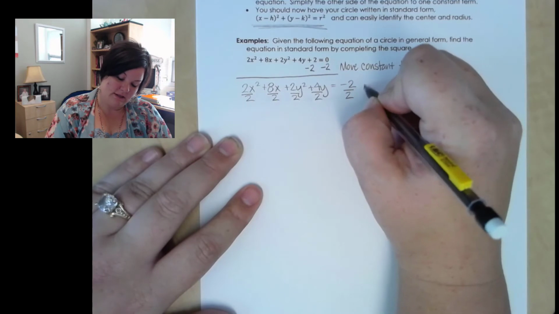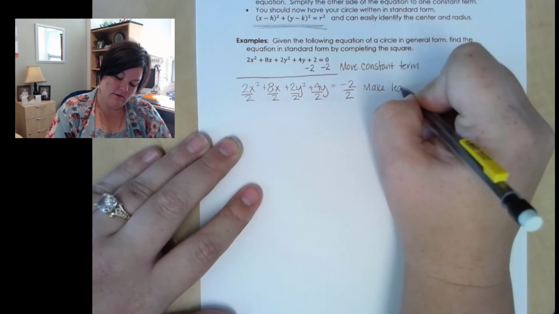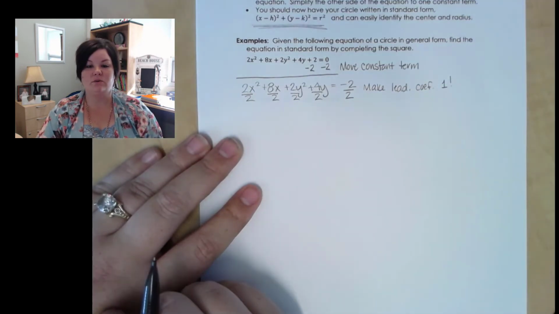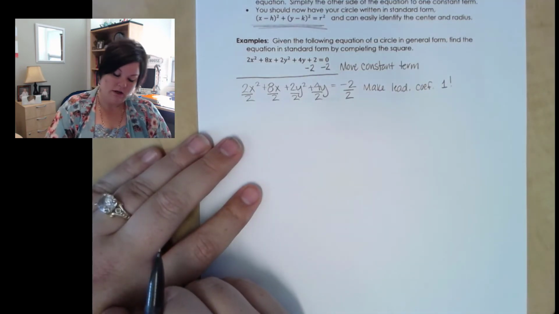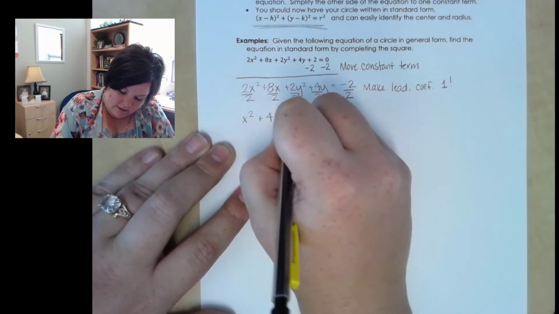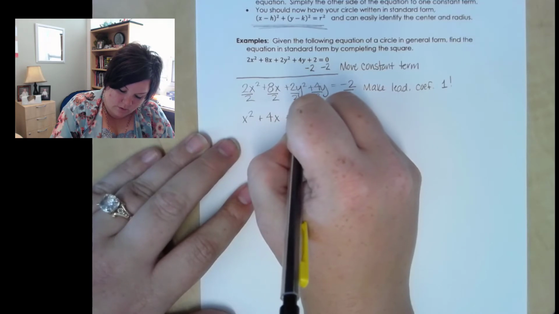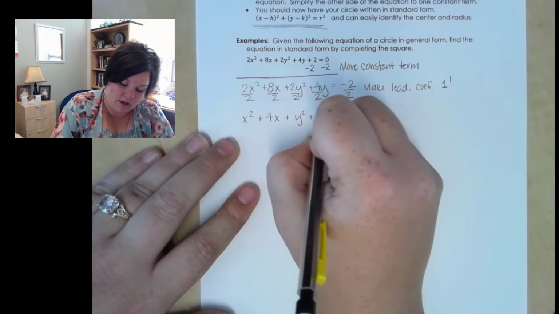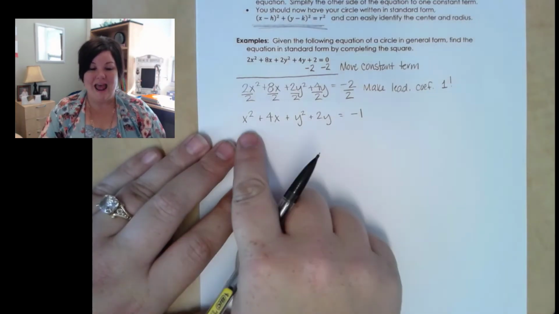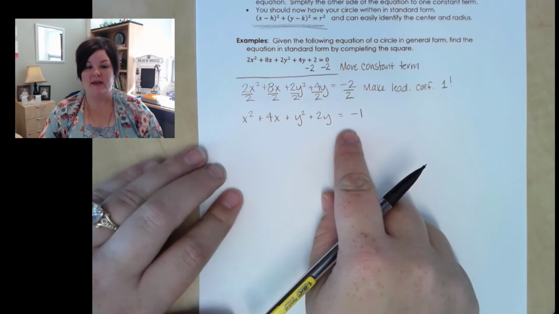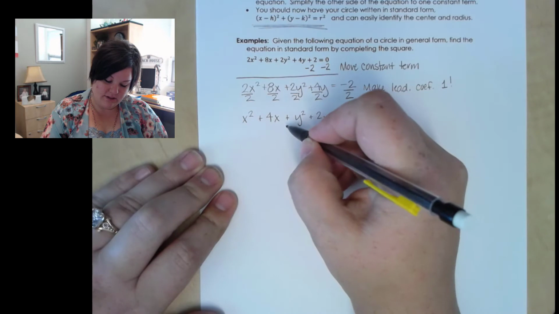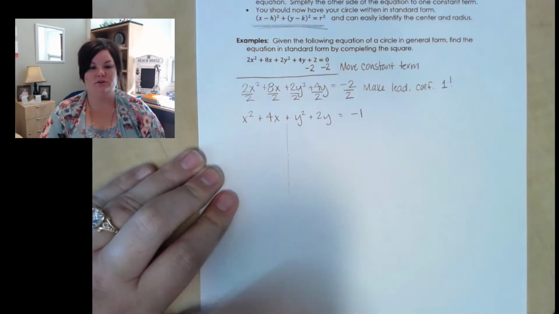Okay, so I'm just going to say make leading coefficient 1, because we can't complete the square until our leading coefficient is a 1. So now we're left with x squared plus 4x plus y squared plus 2y is equal to -1. Okay, so now we can complete the square, and we're going to do it with x's and y's separately. So I'm going to think about there just kind of being like a little division between those two.